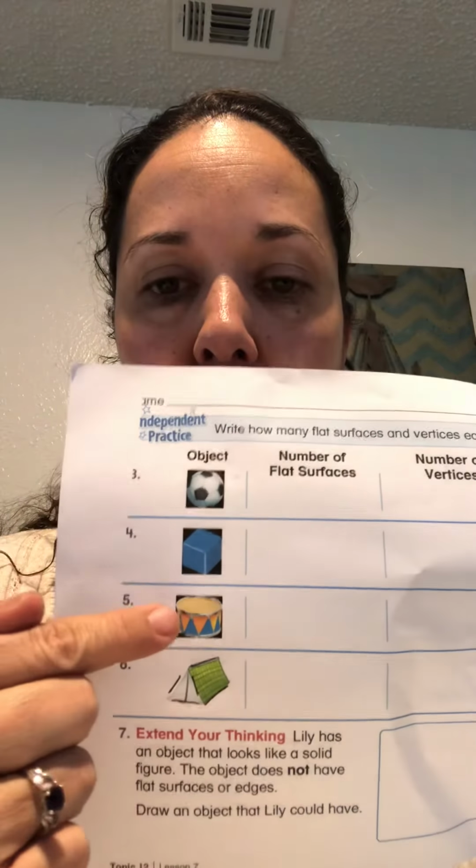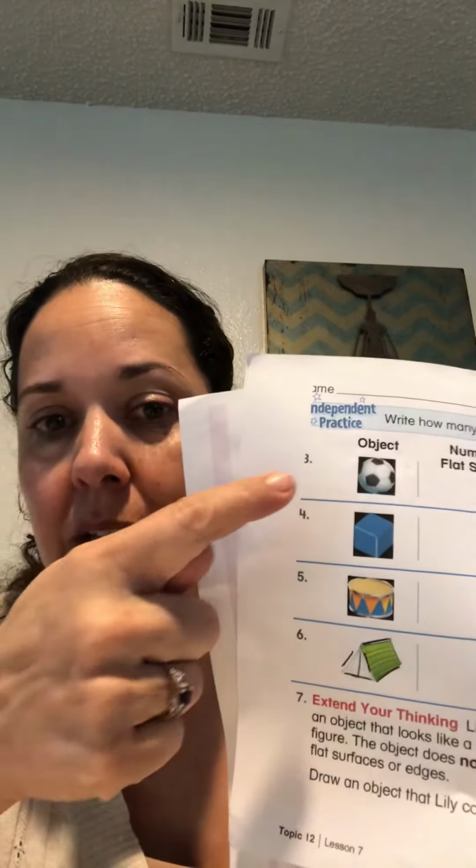All right, and so on one of your papers, this one right here, let me pull it out. I want you to grab this paper right here. It has a soccer ball, a cube, looks like a drum, and a tent. Okay? I'll fold it over so you can see it a little better. What shape in our 3D shapes can that soccer ball resemble? So if I look at my 3D shapes, what shape would resemble a soccer ball or a basketball? A sphere. Okay? Round, just like a soccer ball or a basketball.